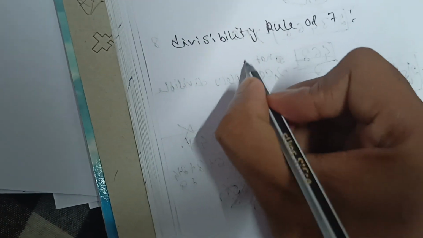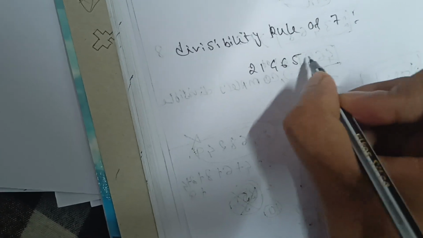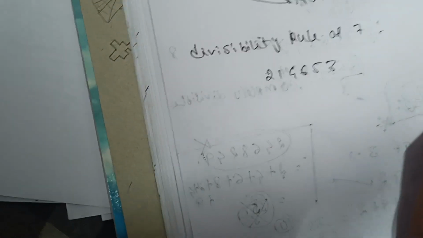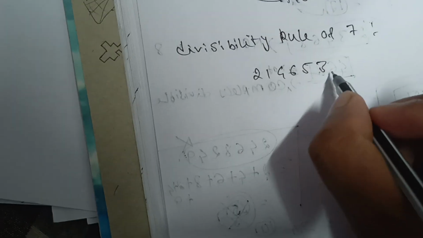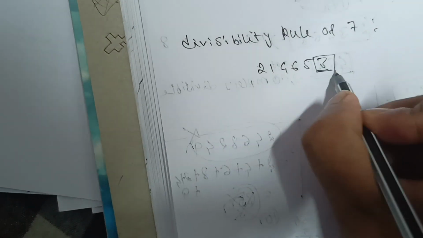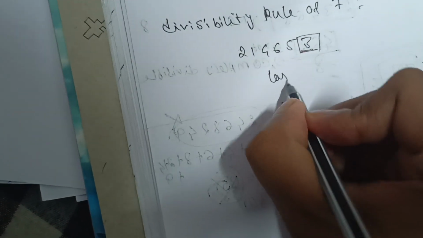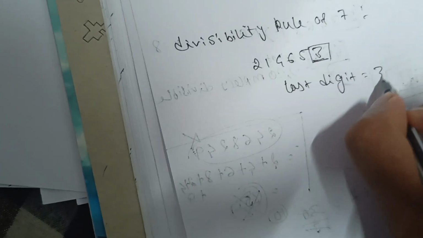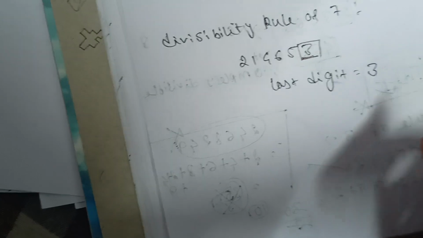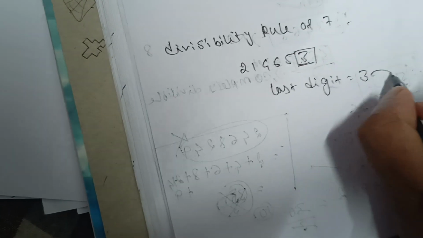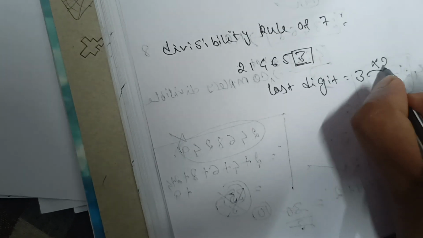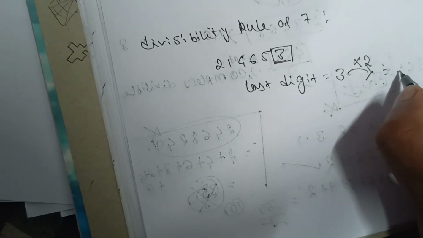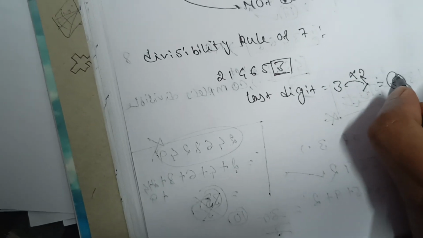So I am taking one example, 214653. What is the divisibility rule of 7? Here, just check the last digit, which is 3. That means the unit digit is 3. Whatever the last digit is, we have to multiply it by 2. So what will you get? You will get 6.